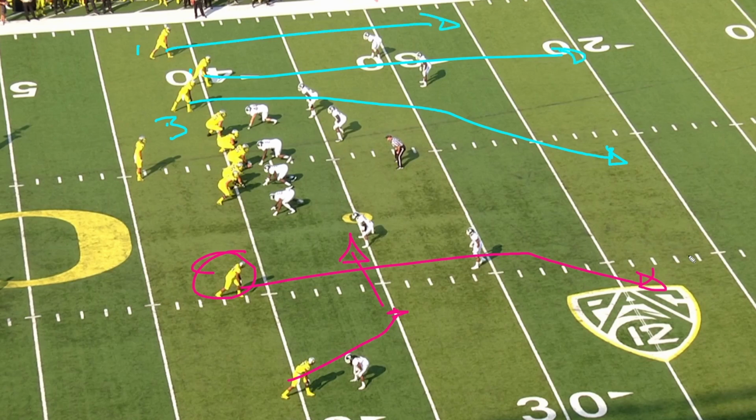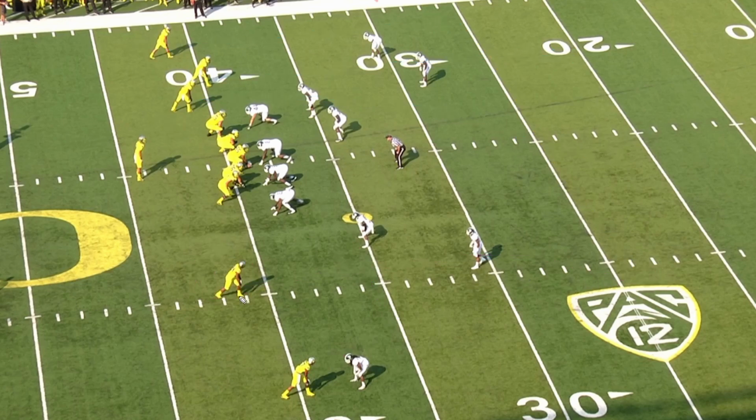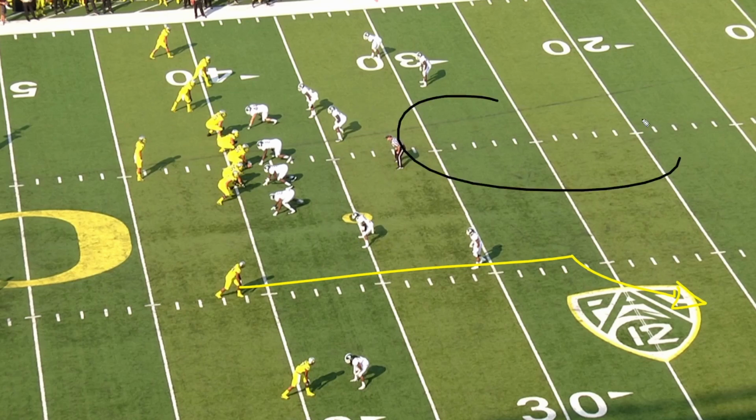So the bones of 4 verticals are these 4 right here. But what he's able to do here by being able to hold his corner, with the highlighter pen there to give you a little spacing, you're welcome, is take advantage of what this split safety is doing. So hold him over here.